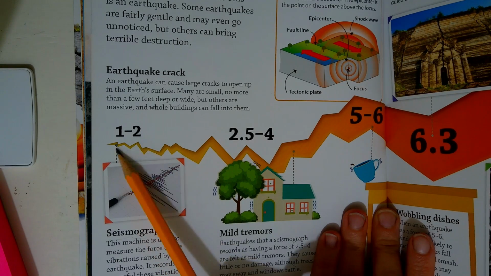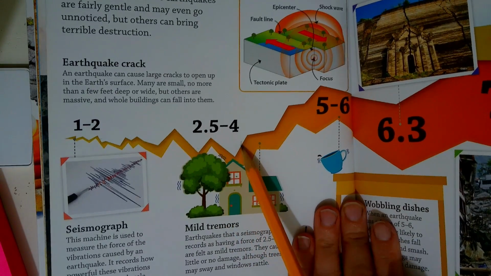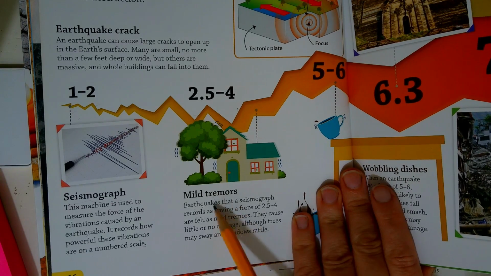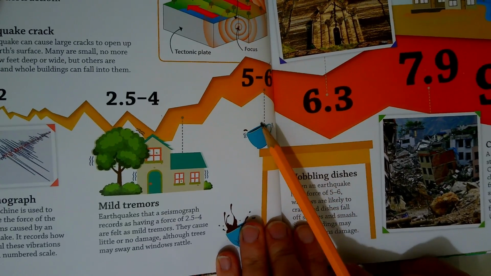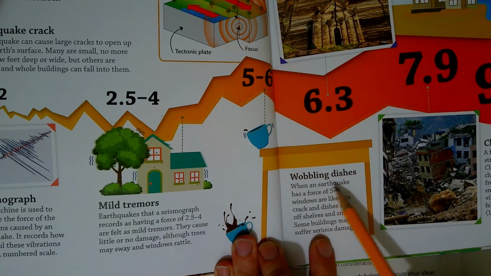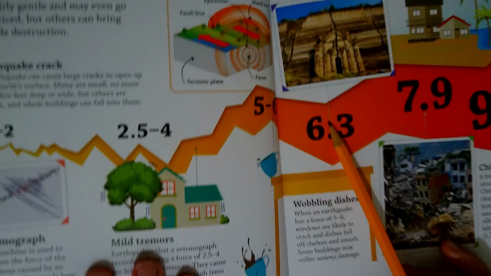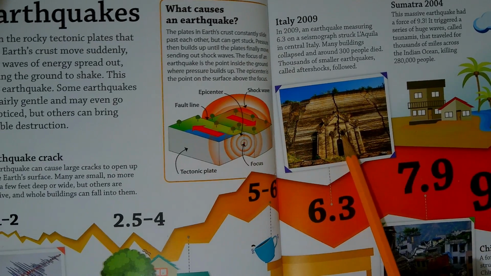So it starts at 1 to 2, then 2.5 to 4, you might feel mild tremors. So some shaking. 5 to 6, you will feel wobbling dishes. Things might fall off your counters. By the time we get to 6.3, buildings are going to be damaged.